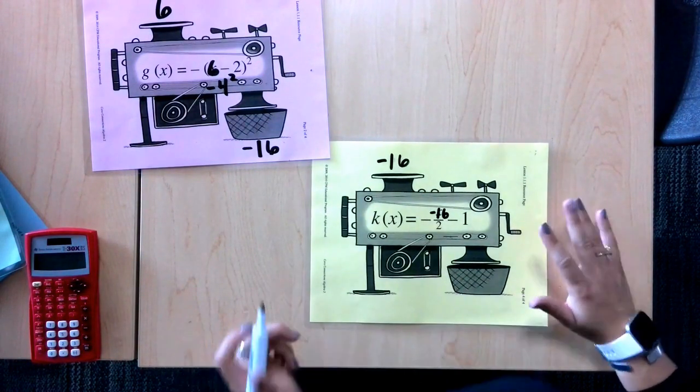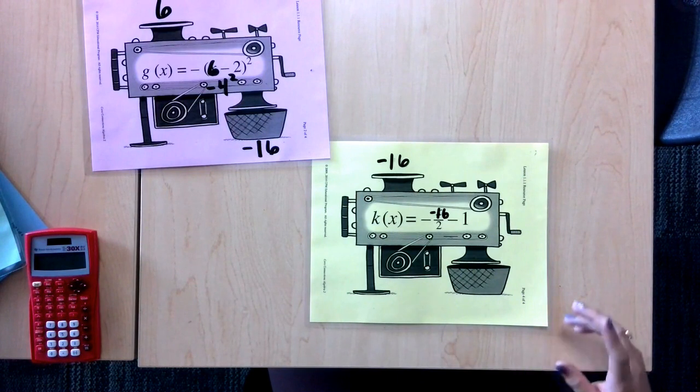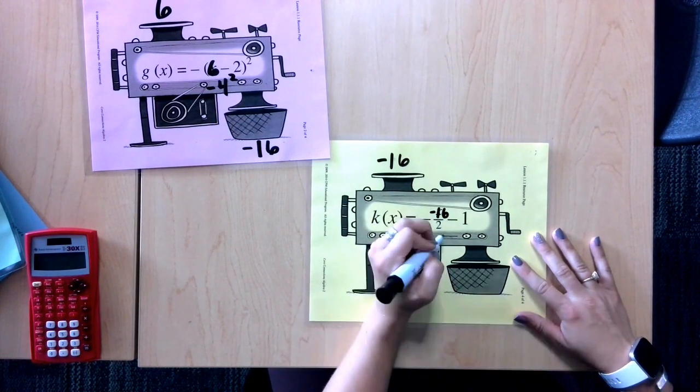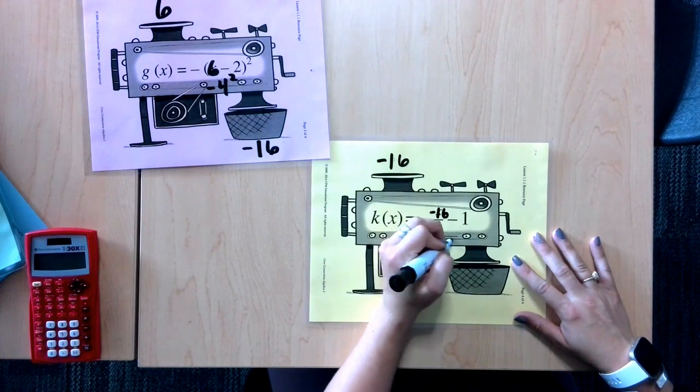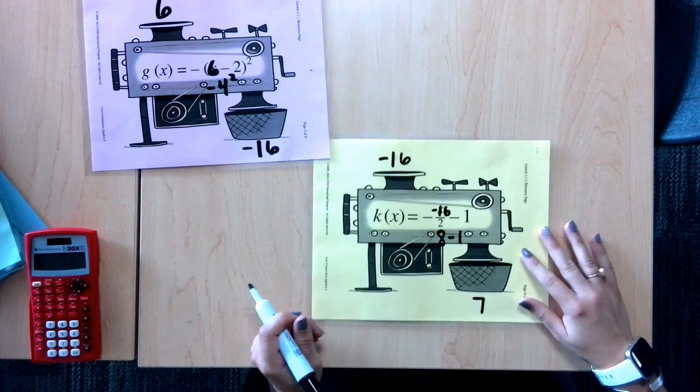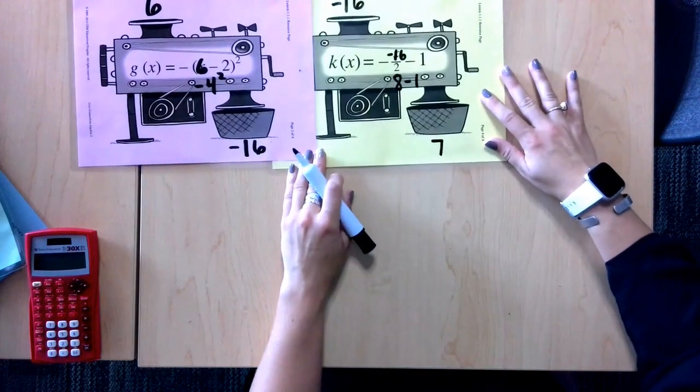So negative 16 divided by 2 gives me a negative 8. Double negative 8, so negative negative turns this to a positive 8. Minus 1 gives me 7. All right, we're making our way through.